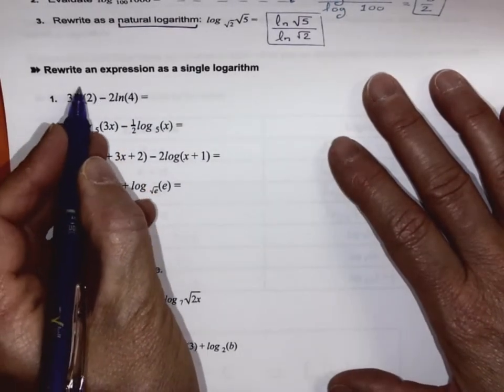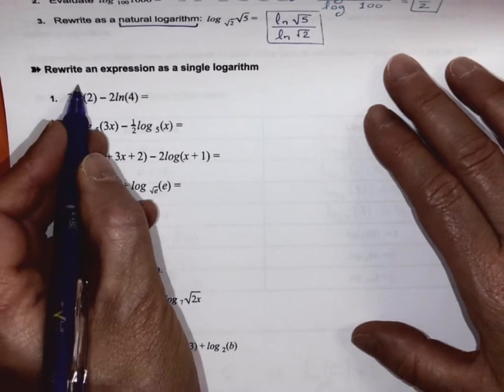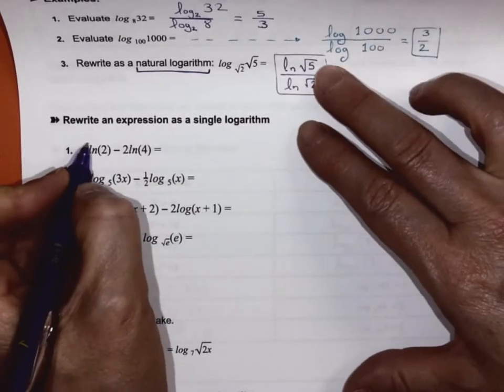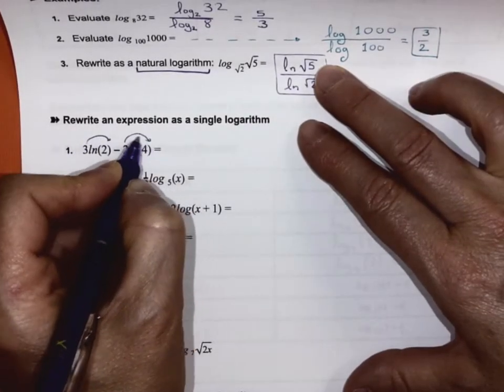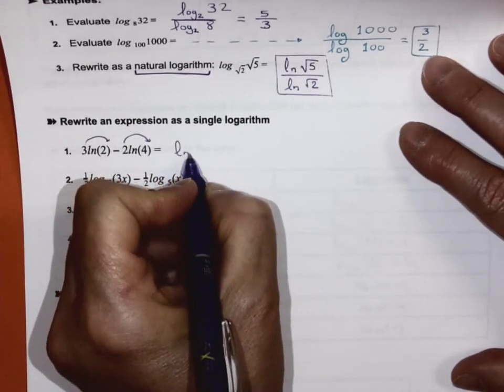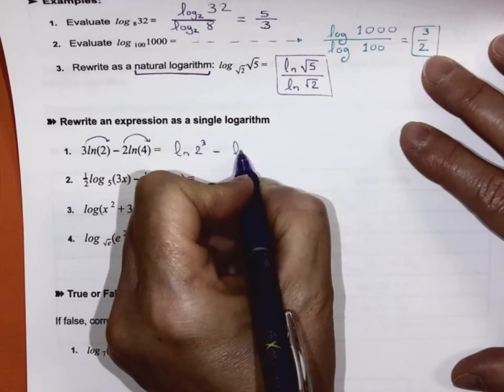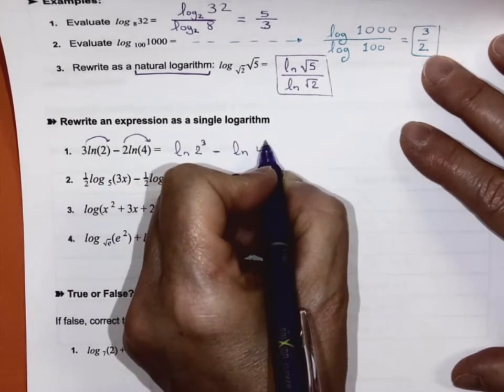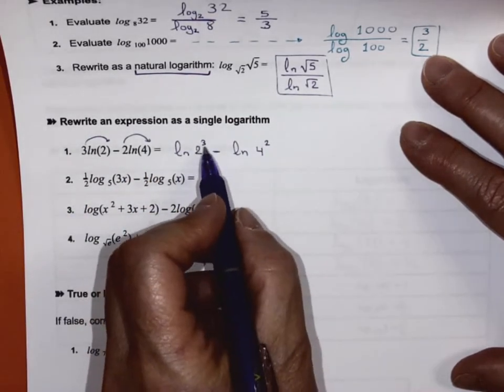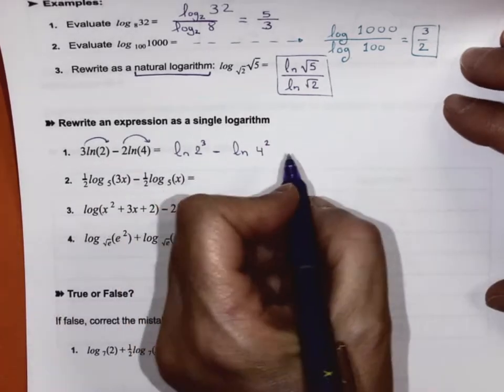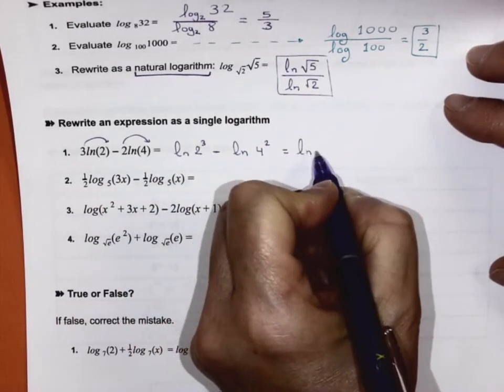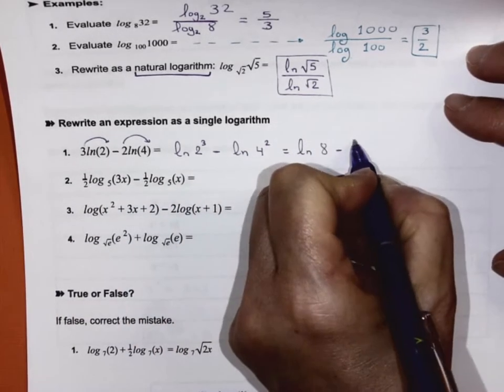So the first thing, I want to bring those coefficients back inside as exponents. So I have a natural log of 2 cubed minus a natural log of 4 squared. Now those are just numbers, so I could go ahead and do that. So that would be a natural log of 8 minus a natural log of 16.